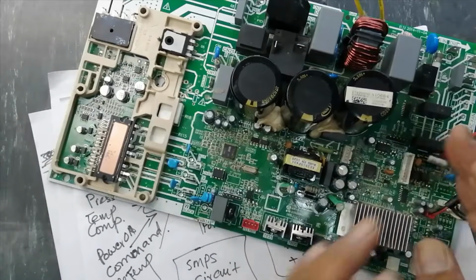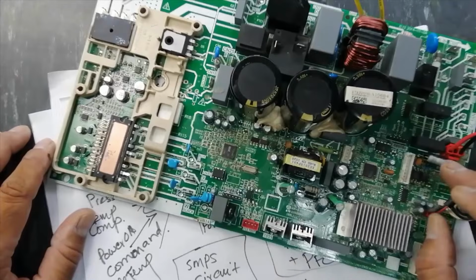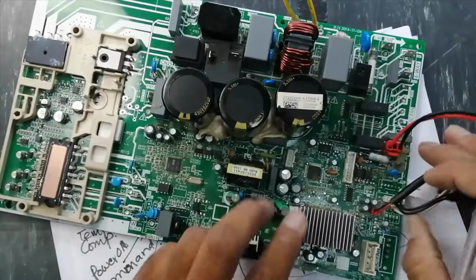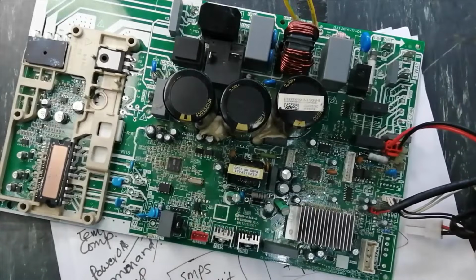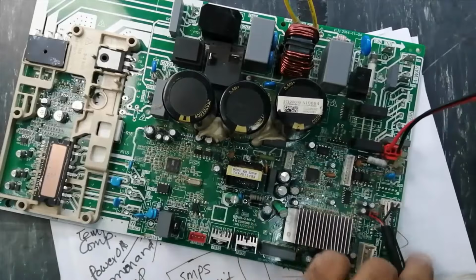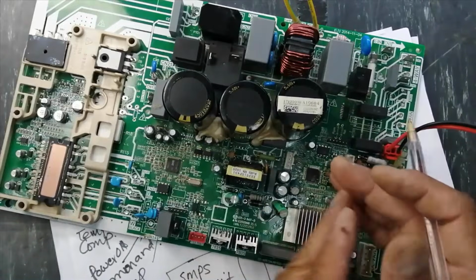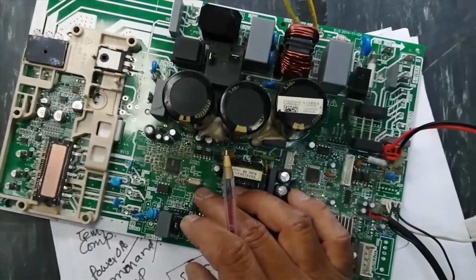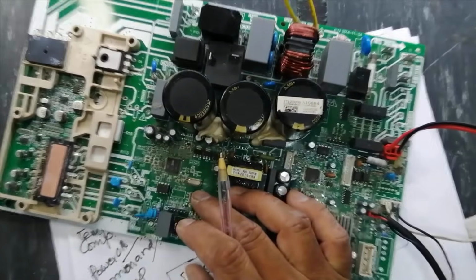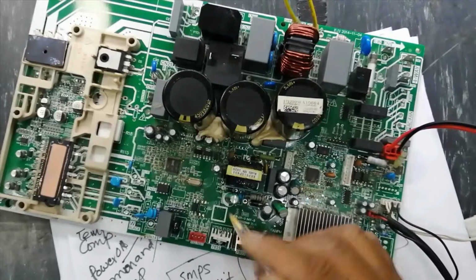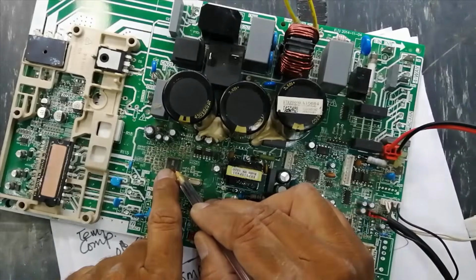When the processor finds everything is correct, input voltages are correct, room temperature is low, exhaust temperature is within limit, the compressor temperature is good, and we need to cool down the temperature, and we want to turn on, the processor will define at which rate, and it will send a command to this processor to adjust the frequency.